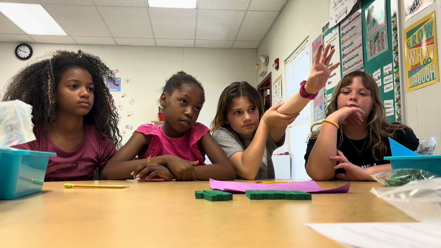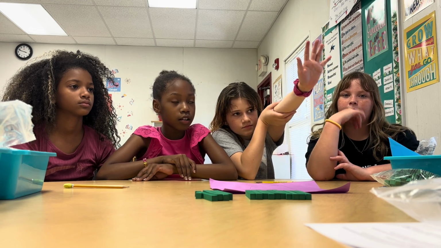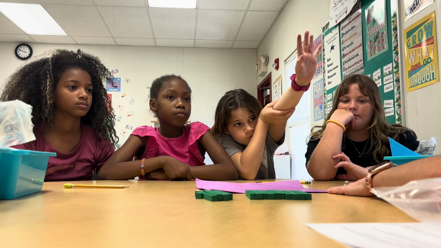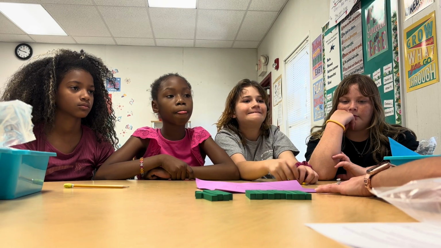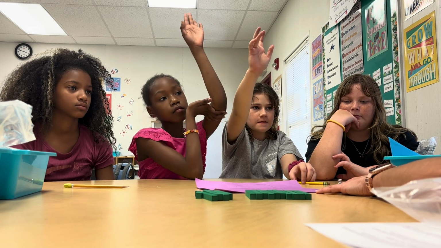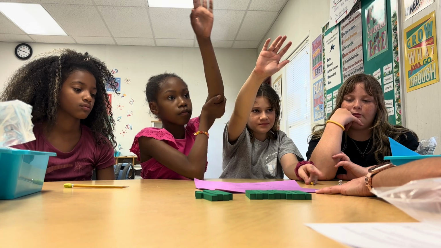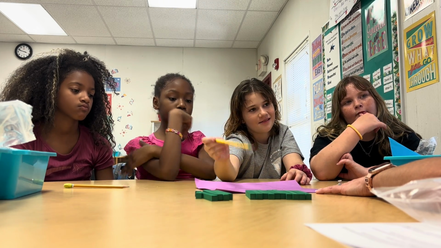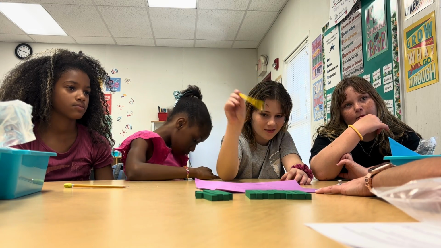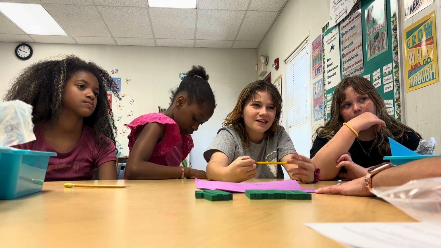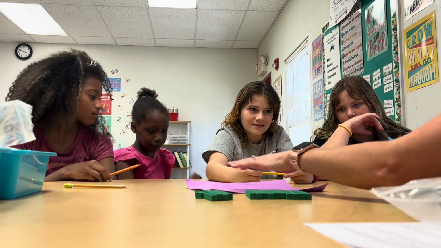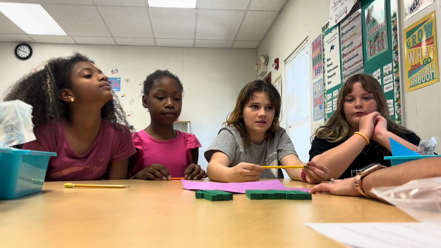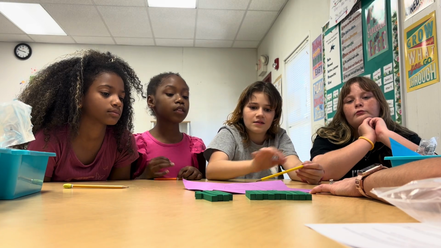Okay, I see what you're thinking, right? But remember, what are our groups? What do these represent? Why did we draw those circles? Chelsea? So we can put the blocks in with 3 blocks and 3 blocks and 3 blocks. Okay, so we can put our blocks in them, right? But what about our problem up here? Where did we get the 3 from?